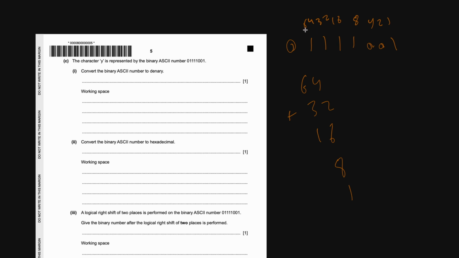We take whatever has a 1 under it and we just add it together. So 64 plus 32 plus the 16 plus 8 plus 1. And if you add everything together, you will get 121. In your exam: Convert the binary ASCII number, right, to hexadecimal.